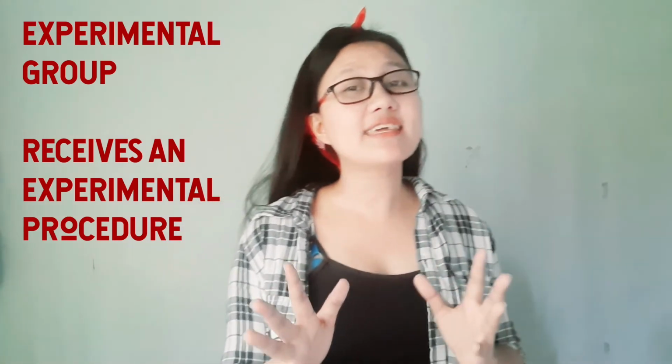When we say experimental group, these are the groups that receive the experimental procedure, kung saan natin ibinigay yung ating independent variable. Kung mapapansin nyo doon sa 4 setup A, B, C, nandun yung salt, diba? Na minanipulate tayo na may 25, 50, and 75%. That is the experimental setup.